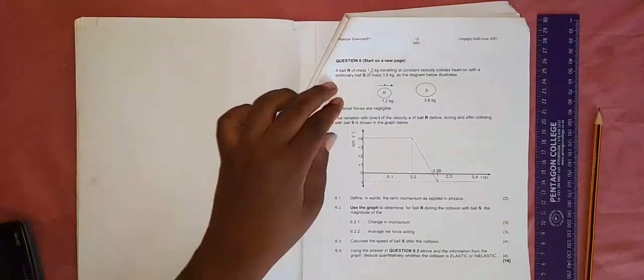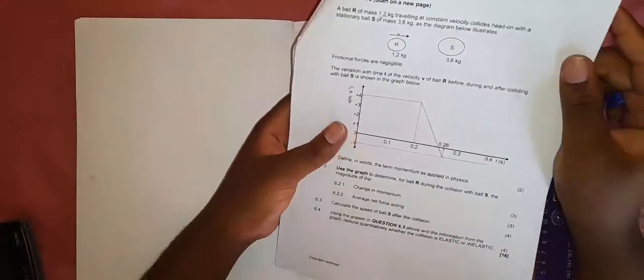Like I promised you, this time we will do an exam question. I took this question paper from the Limpopo Department of Education 2021 June exam. I'm looking specifically at the momentum question, and let's read here and try to answer these questions. We are given a graph, because in the previous video we were doing the graph.